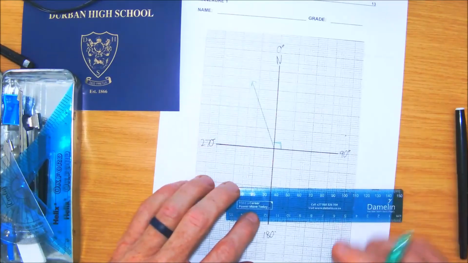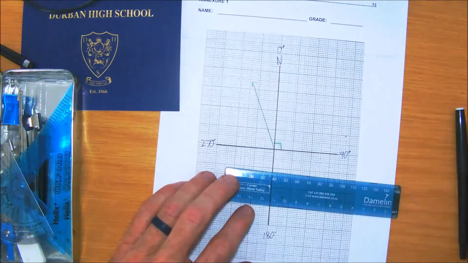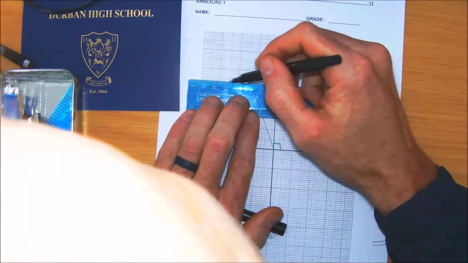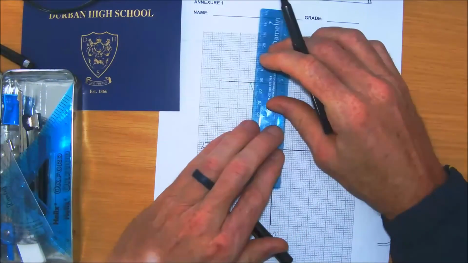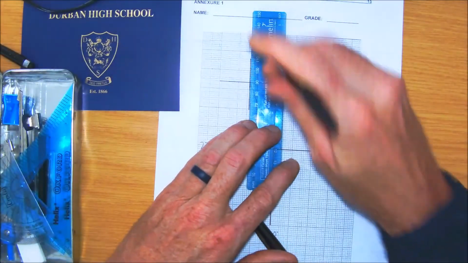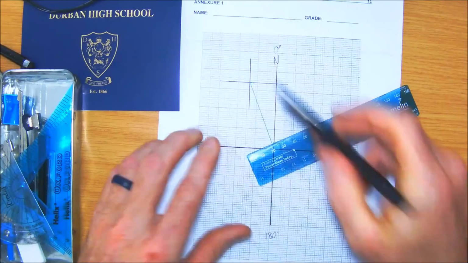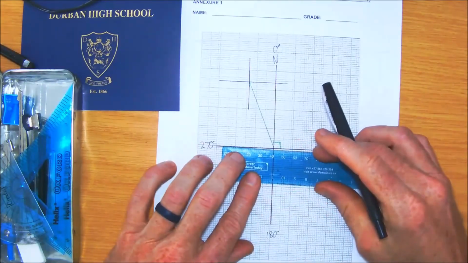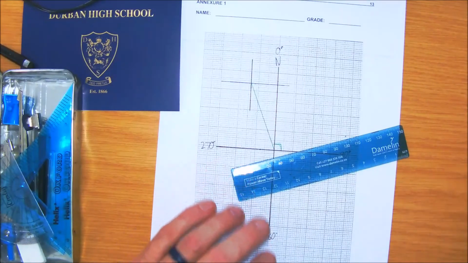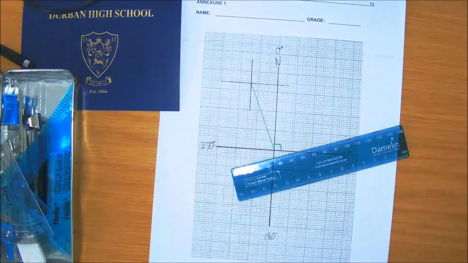If I'm doing the head to tail method, I then have to draw another set of axes at that point, and because I've got graph paper, I can draw it really quickly because I have all of the lines. So I can draw another system of axes, and that system of axes will be exactly parallel to this one, and then I can draw my subsequent vector off that point, and I know it will be accurate.